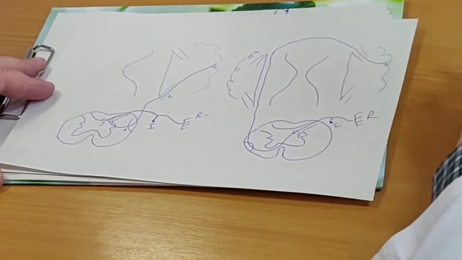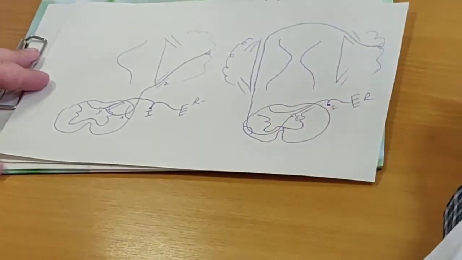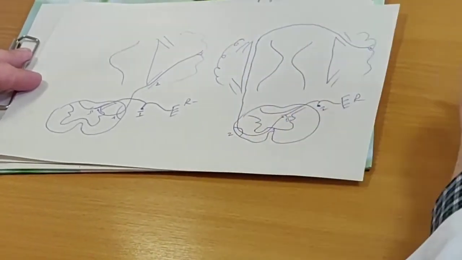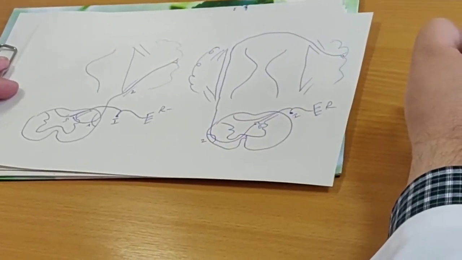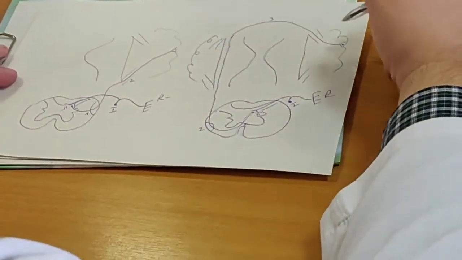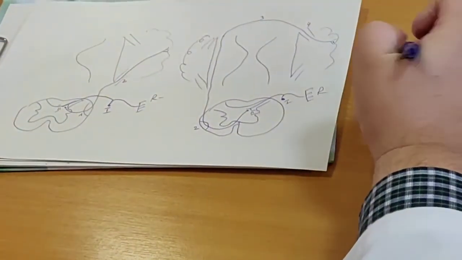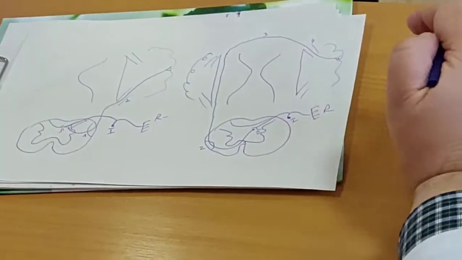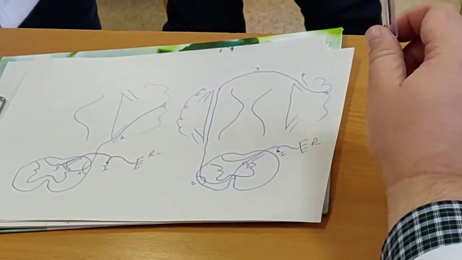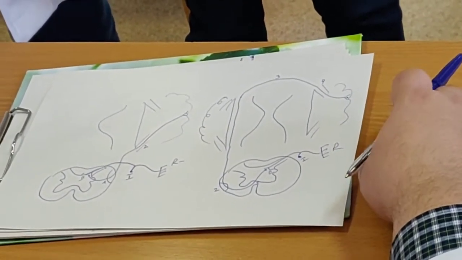That is cortex of vermis. It is number 1 commissura alba, number 2 tractus spinocerebellaris anterior, number 3 velum medullare superius, and number 4 pedunculus cerebellaris superior. Both of them conduct unconscious proprioceptive sensitivity.